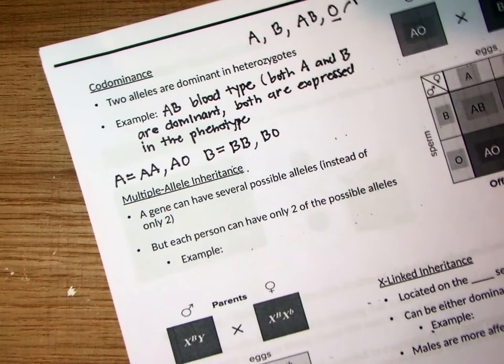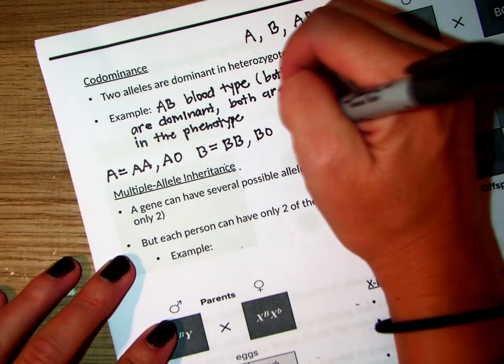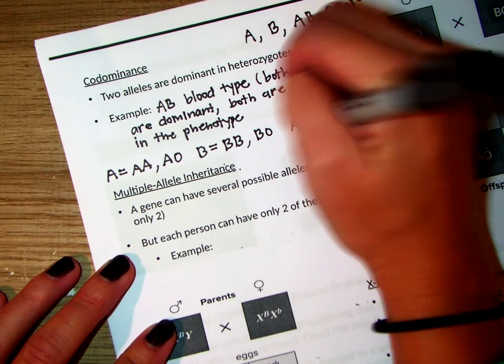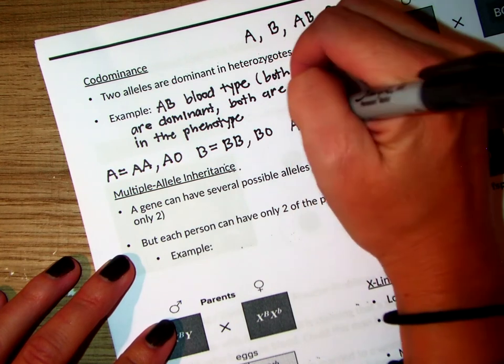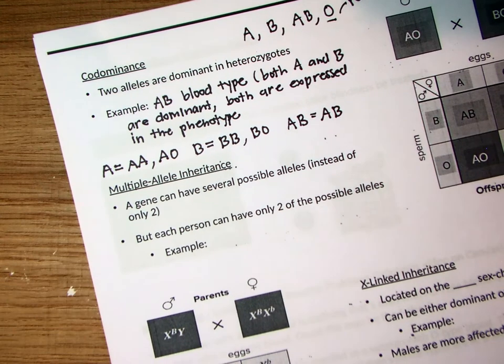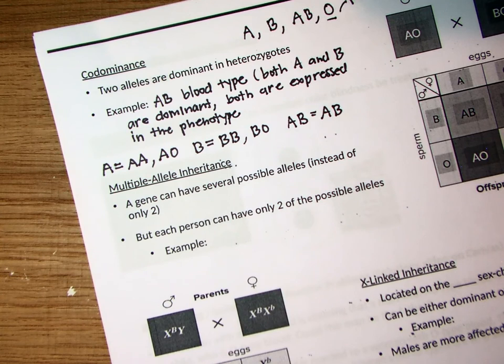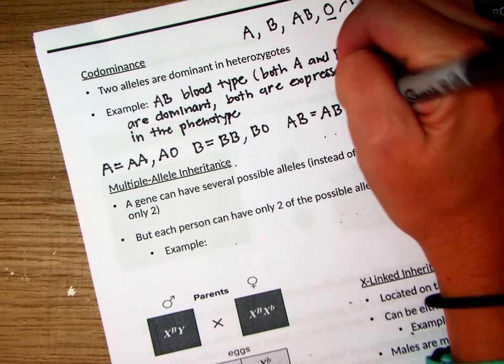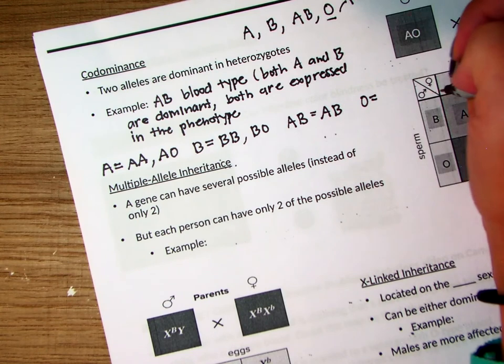If your blood type is AB, then the only genotype that you could have is AB. And you're exhibiting codominance because you're expressing both alleles. And then for type O, your only genotype can be OO.